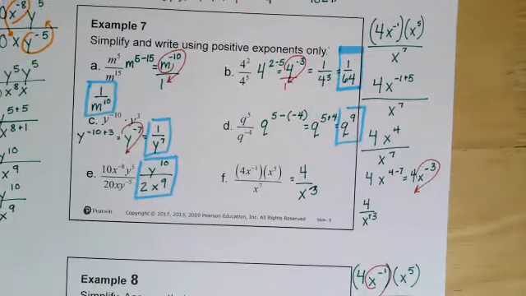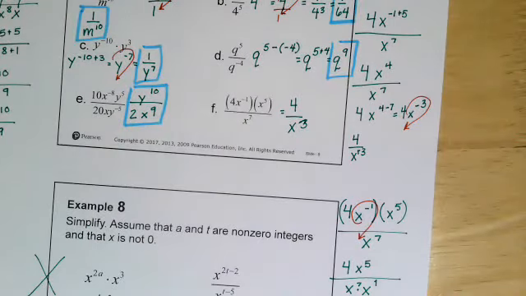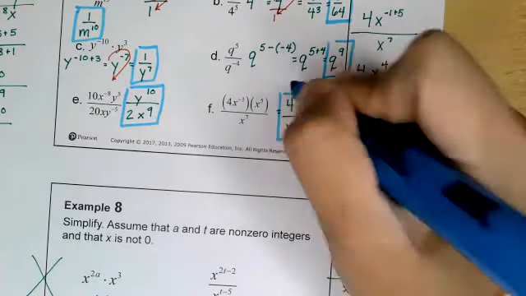All right, and we are not doing example 8, so that is the end of 5.1.